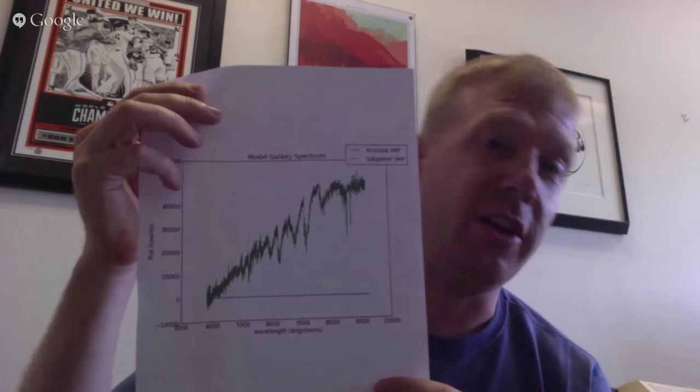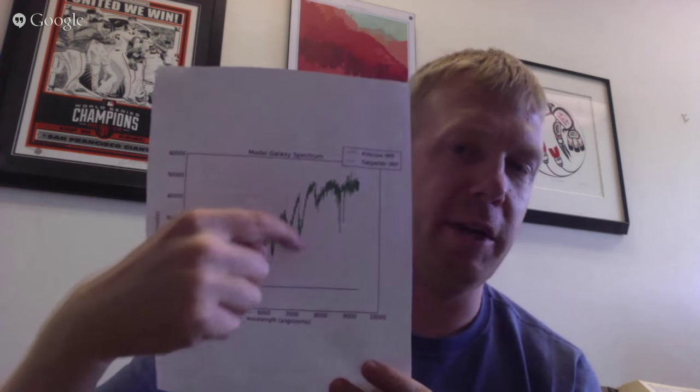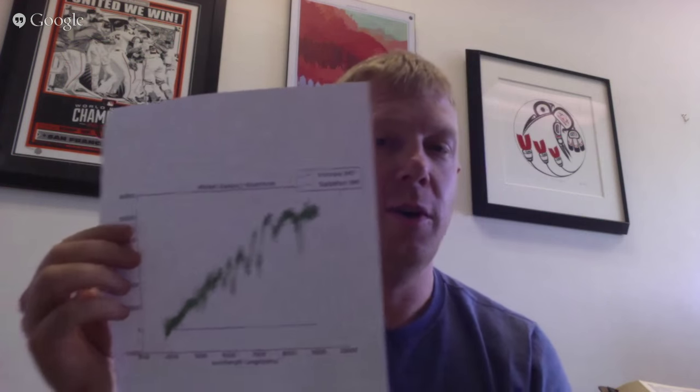This is for a collection of stars in a galaxy, but if you can see it, there's a bunch of features in here. Those features are different elements, or in this case molecules, that are absorbing the light, just like we talked about in the module. To figure out how much of those there are, we have to construct a model.